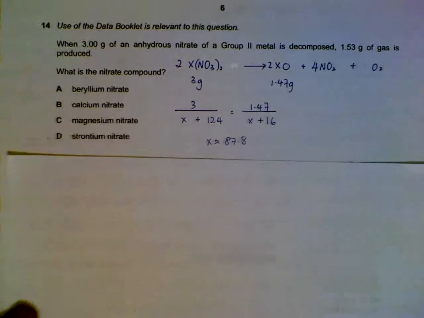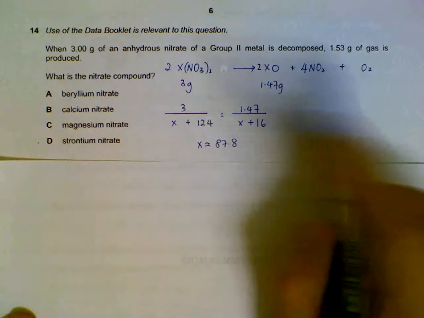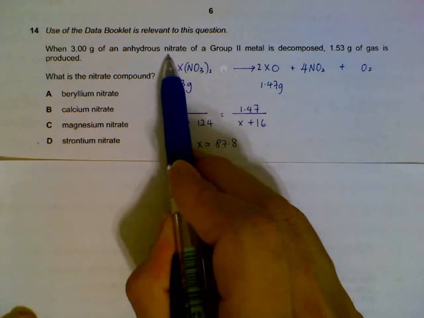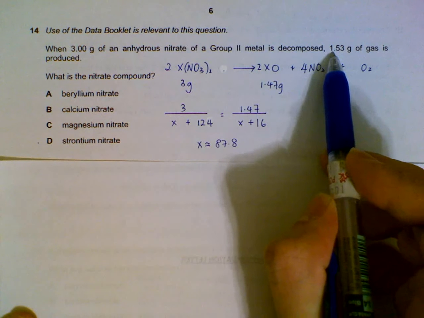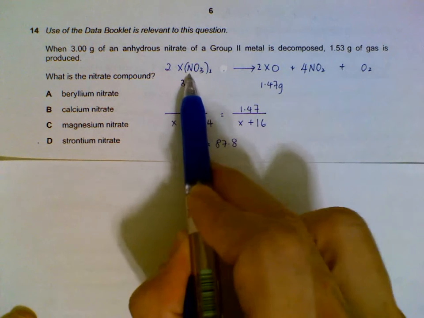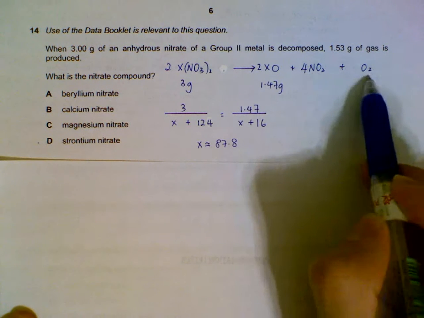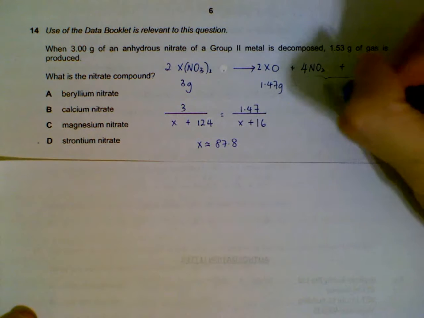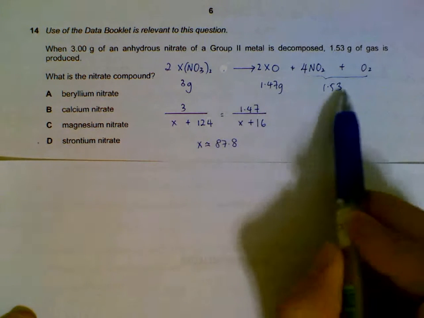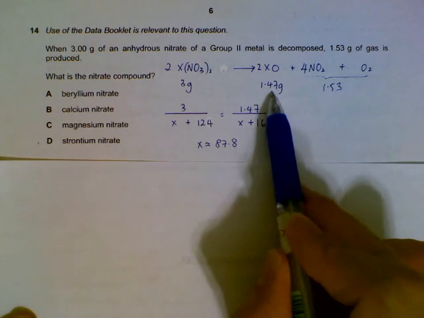(14) is a very common question. It's just usually they give different values for different years of papers. So we have nitrates decomposing and 1.53 grams of gas produced. So be familiar with nitrate decomposition. We have oxides, NO2, and oxygen gas. So 1.53 will be for here. We take the difference, originally 3 grams, subtract by the gas, we will have 1.47 of the solid remaining.